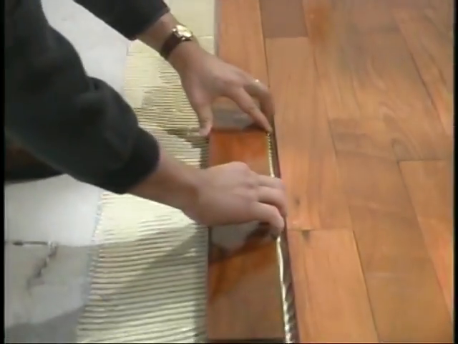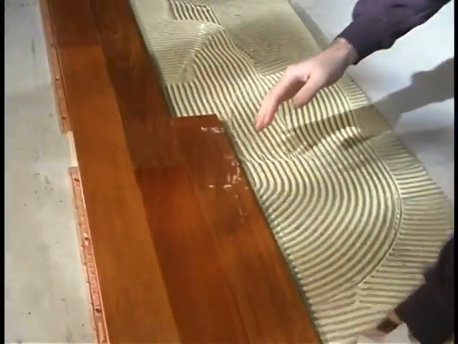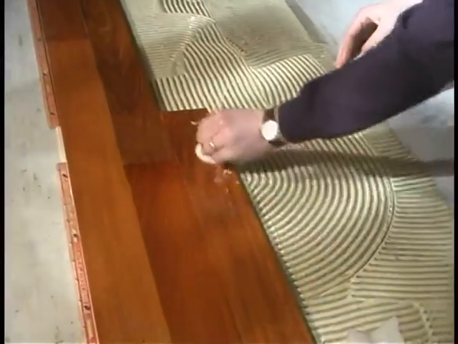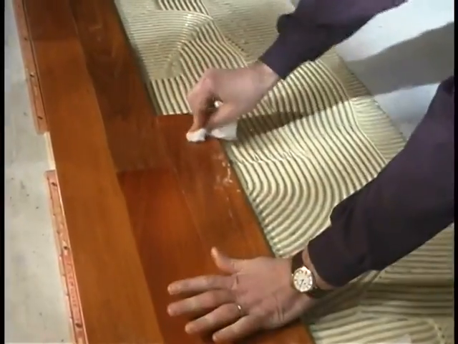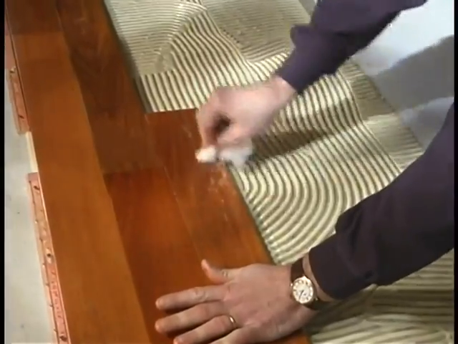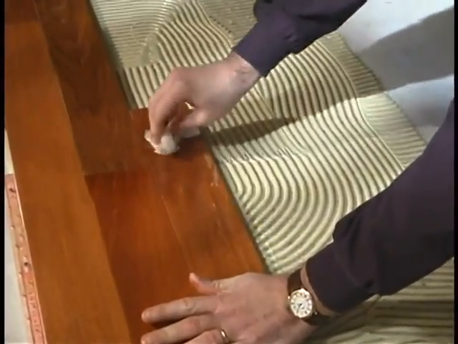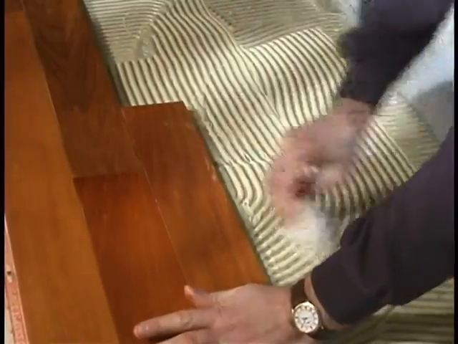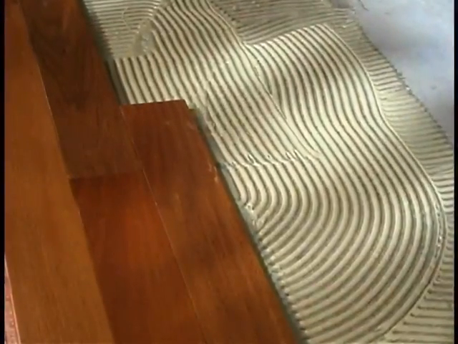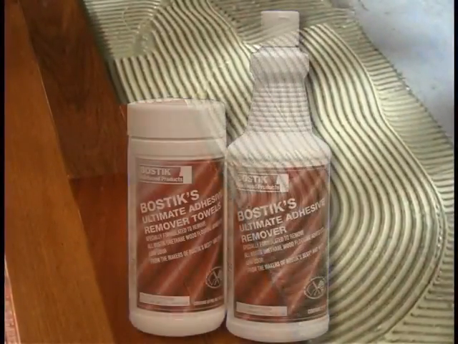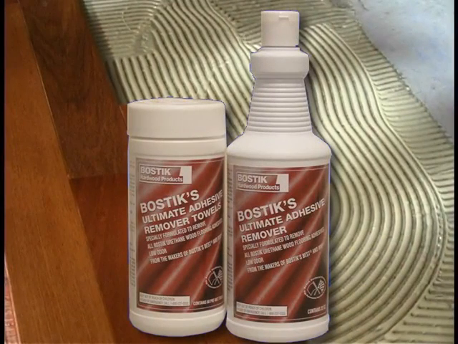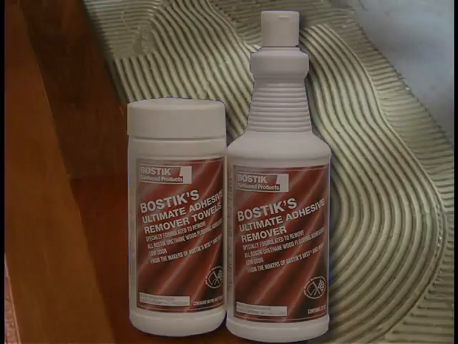Once you've covered your first section of subfloor, begin laying the wood into the wet adhesive. The adhesive will, at certain times, get on top of the floorboards, so you should be prepared to clean up as you install. If you let the adhesive cure, it'll be very difficult to remove and could damage the coating on pre-finished flooring. To properly remove Bostik wood flooring urethane adhesive while it's still wet, use Bostik's Ultimate Adhesive Remover, or to a lesser quality and more time-consuming extent, odorless mineral spirits.